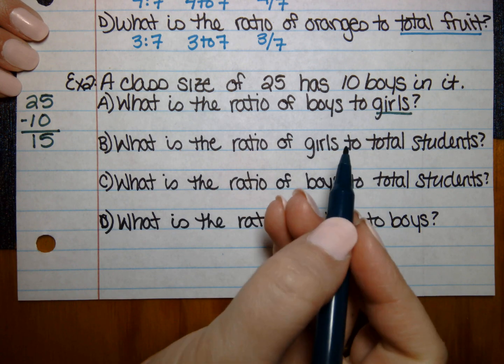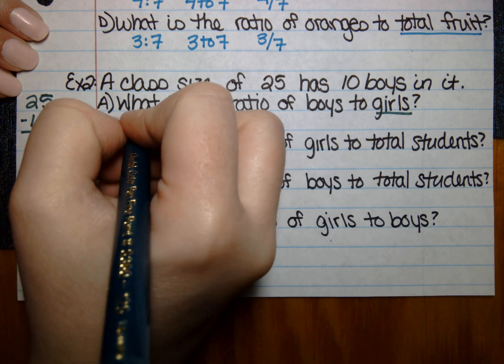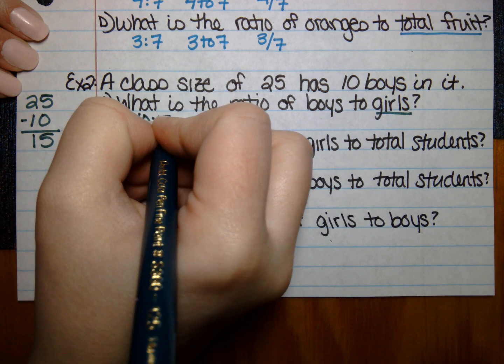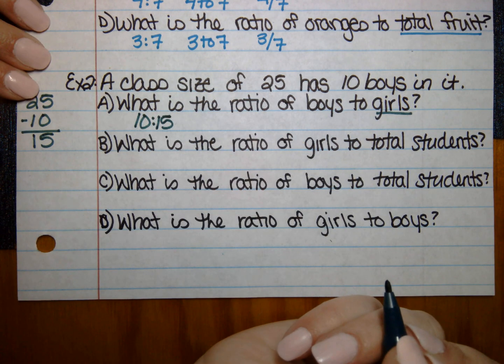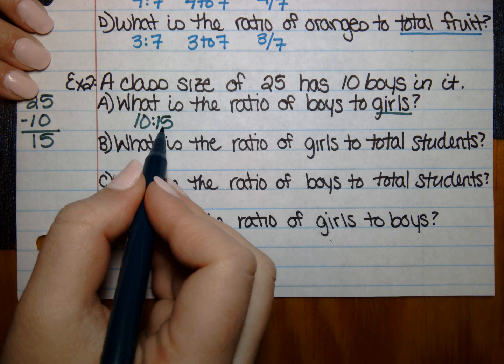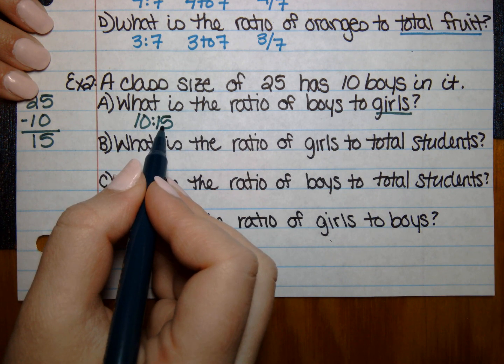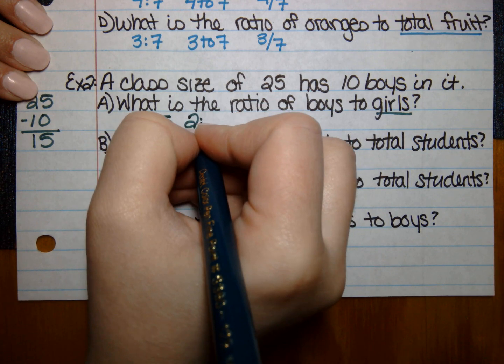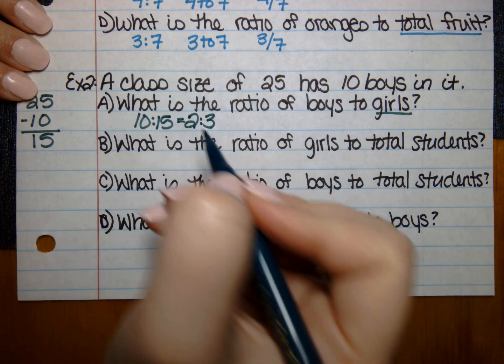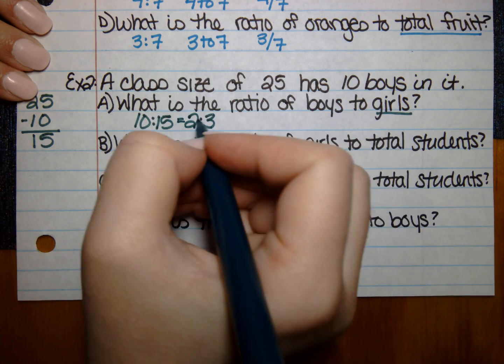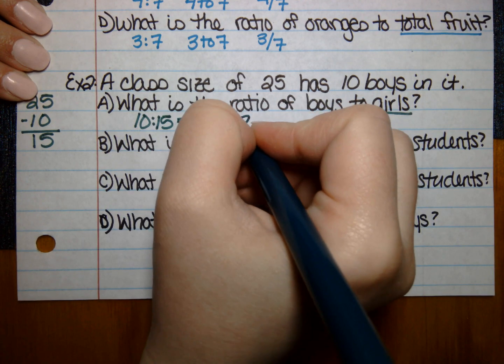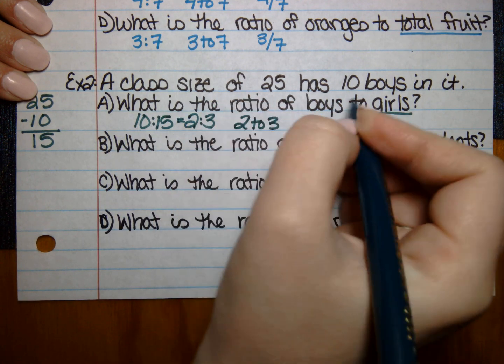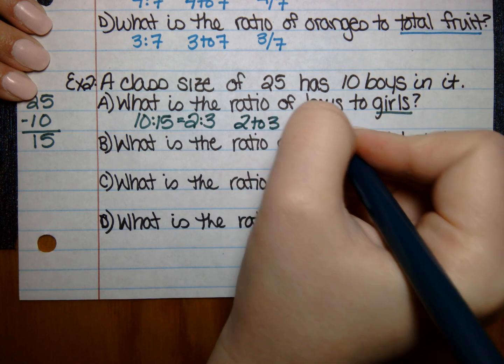So when I do my ratio of boys to girls, it's going to be 10 to 15. However, we can simplify this because both 10 and 15 are divisible by 5. I can reduce this to 2/3. They mean the same thing. So I'm going to have 2/3, 2 to 3, and 2/3.